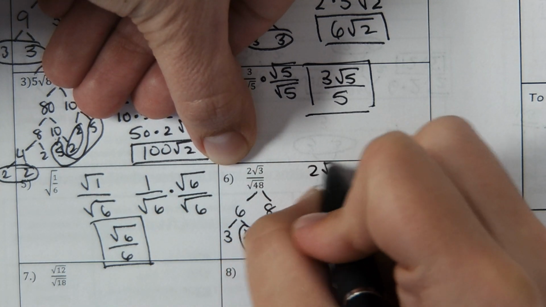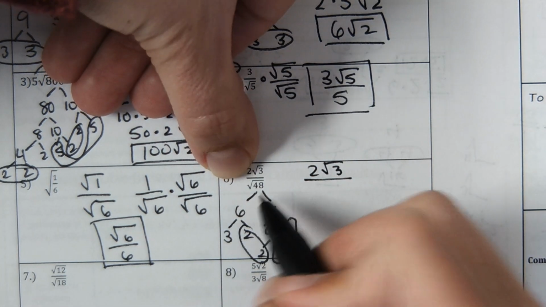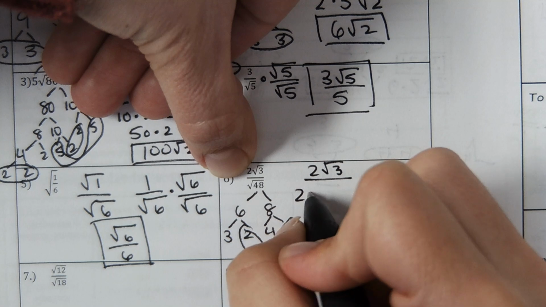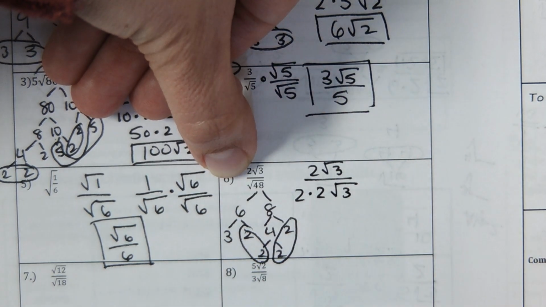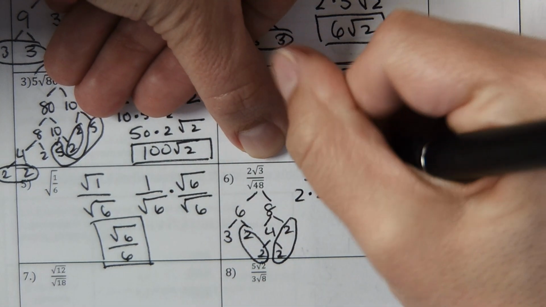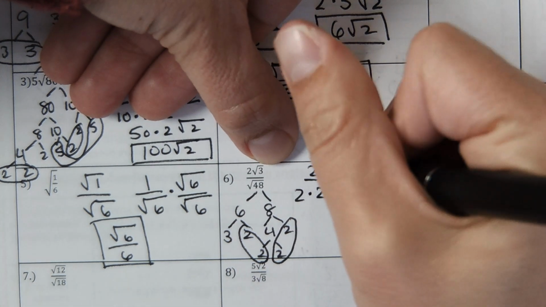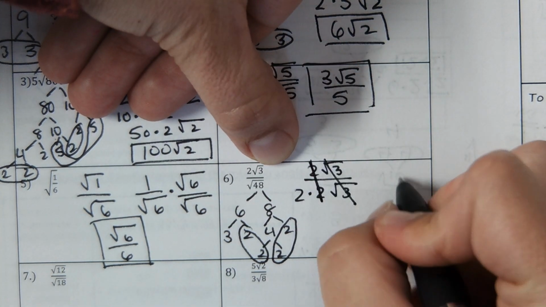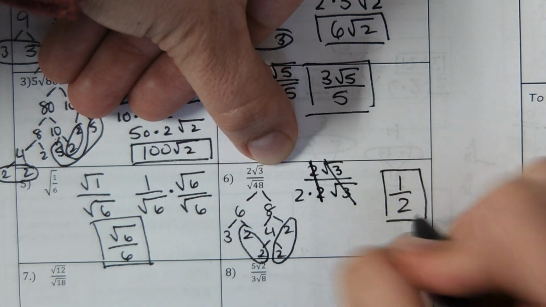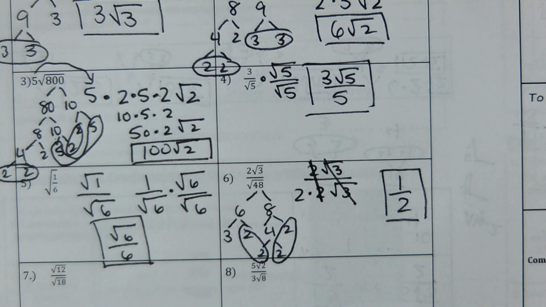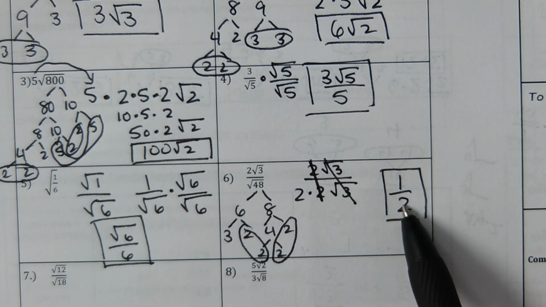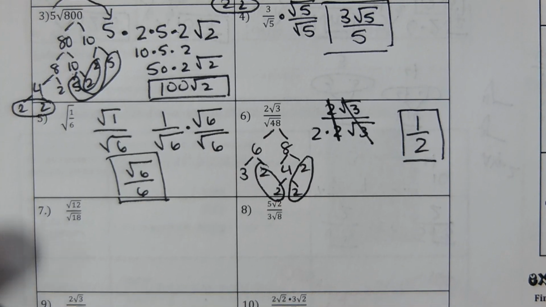So we have 2 square root of 3 as the numerator, and then the denominator will have 2 times square root of 3. Okay, so the square root of 3's will cancel out, and a set of 2's will cancel out, and we're just left with 1/2. So we went from something very complicated to something much easier to work with here.